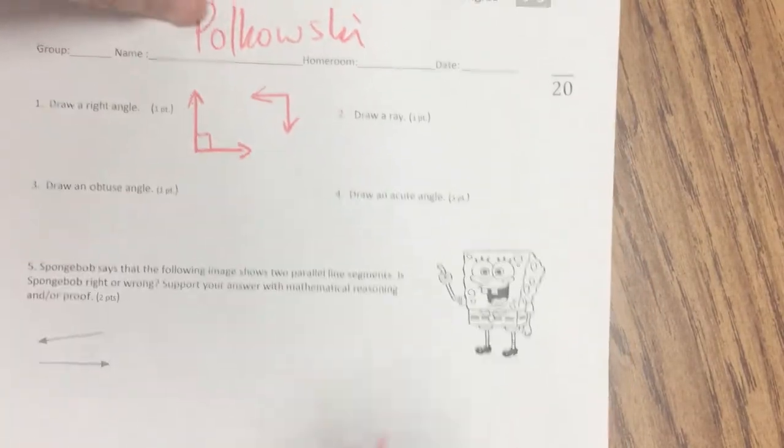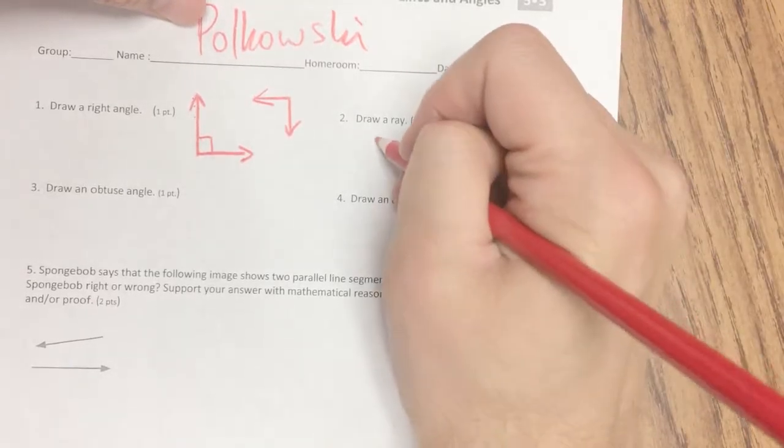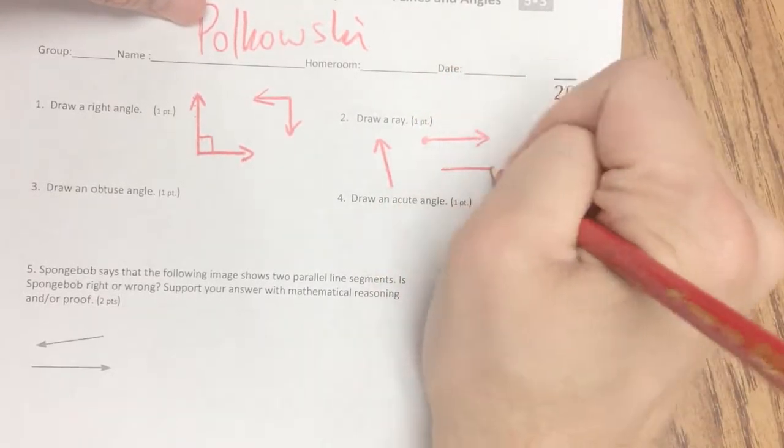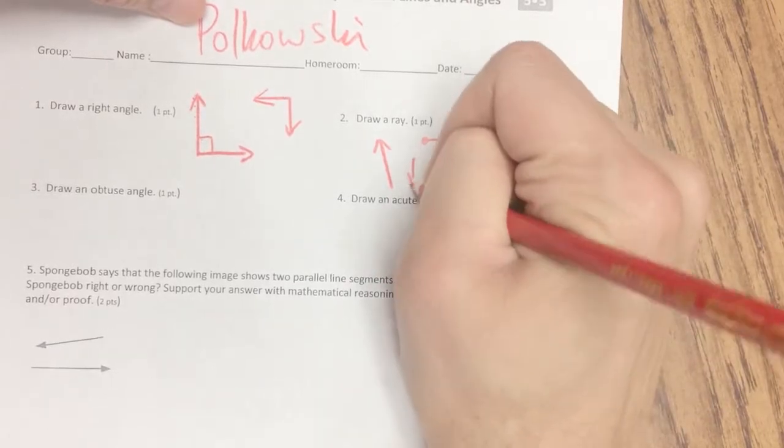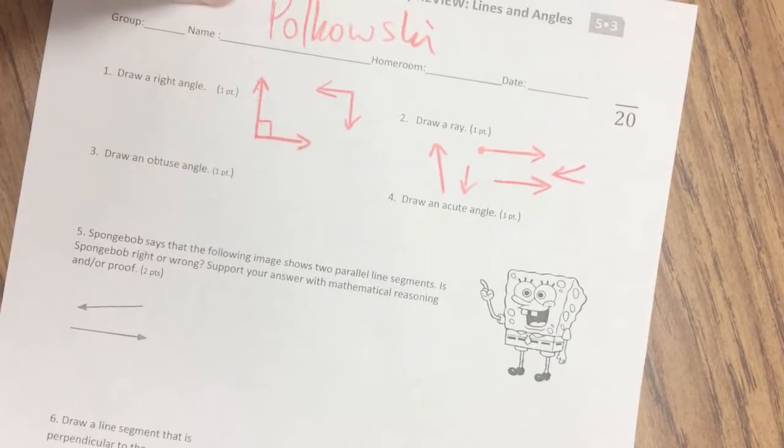Draw a ray. Could look like this. Could look like that. Could look like that. You don't need to draw 5 of them, just draw one.